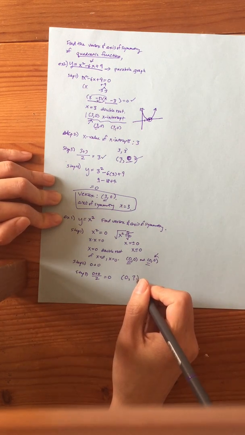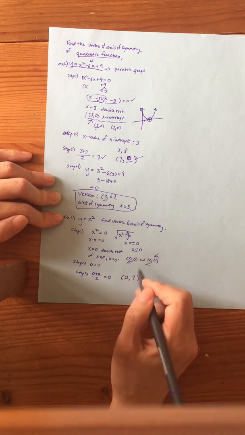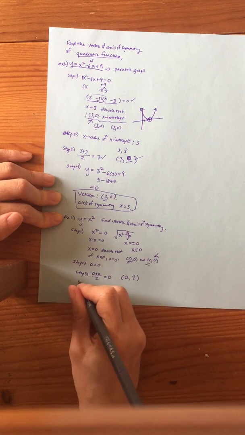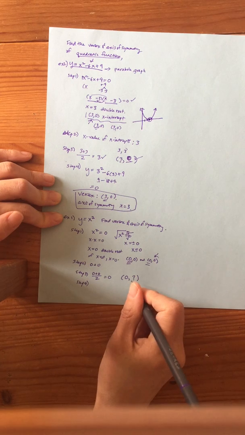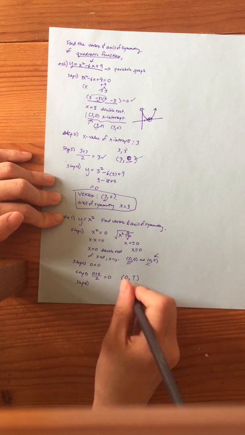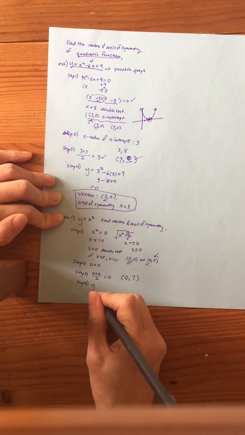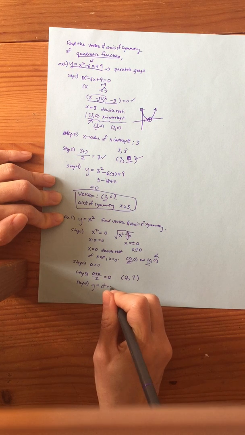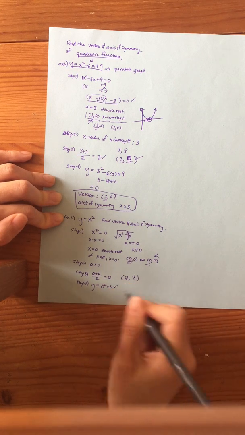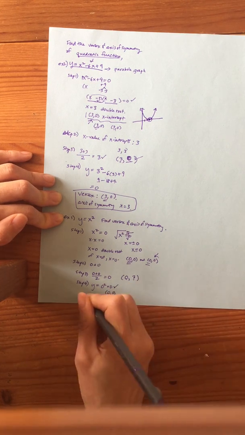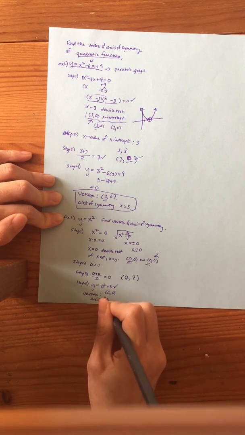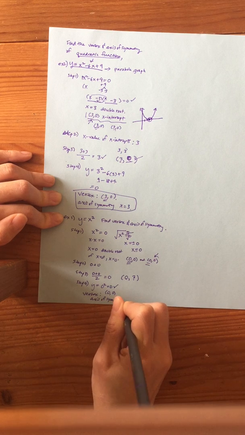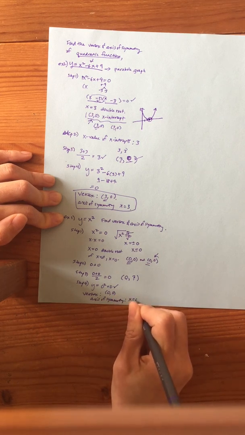So if you need a second to think about this, you can pause the video at any point to think about that, see if you figure out the answer before I do the algebra. Okay, so I'm going to do step 4, which is to plug this into the original equation and solve for y. So y equals 0 squared, which is 0. So if you guessed 0 for this point, you were correct. The vertex is (0, 0). The axis of symmetry is x equals 0.